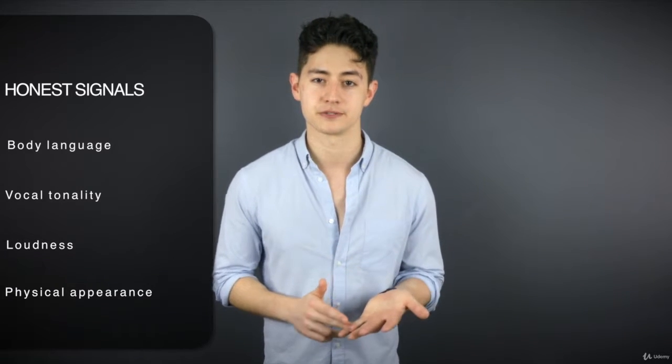And we've all heard the saying, survival of the fittest, but you can think of this more like survival of the coolest. There's several ways that this value is communicated. The most direct way was through body size, so how big and physically imposing you were. But since that's not something most people can change easily, at least in terms of sales, we're not going to mention it past that. The second most direct way is through what are called honest signals. These include body language, vocal tonality, loudness, and your physical appearance as well.